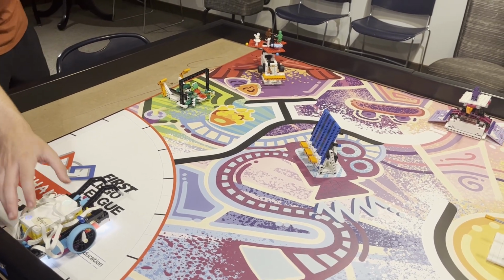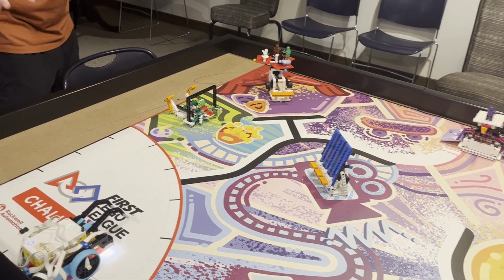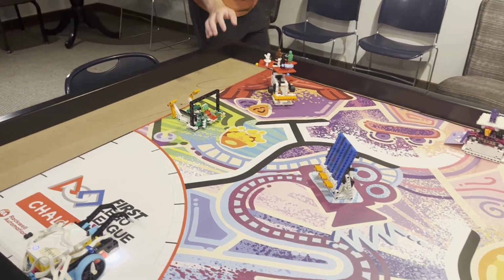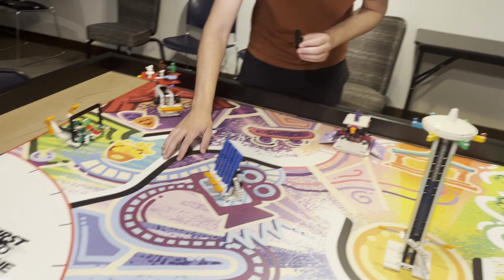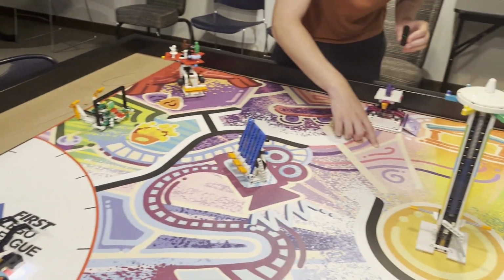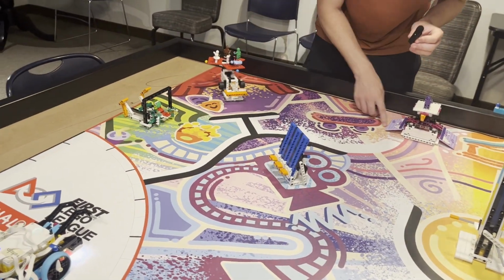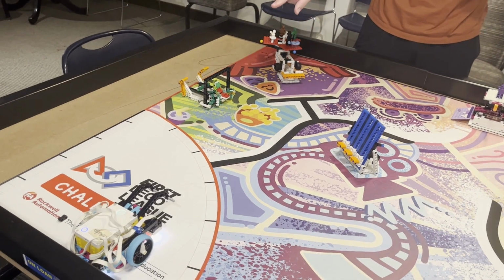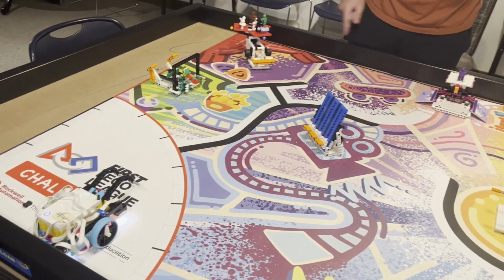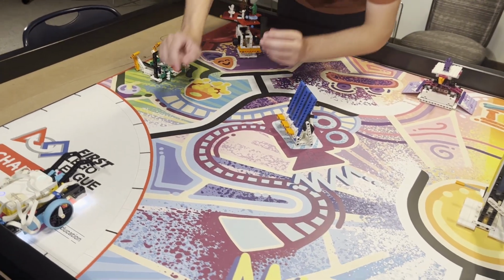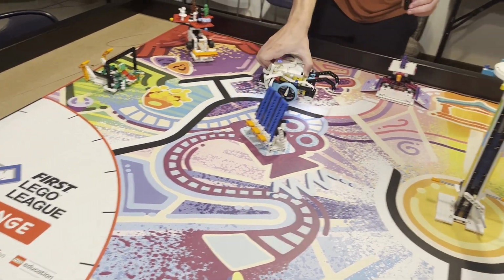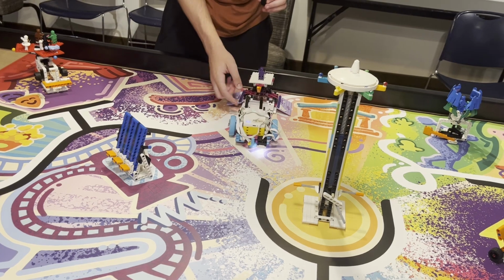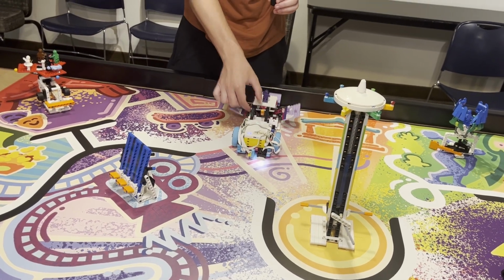So if we think about this, there's two ways we can get to this spot right here. We can either come through here, or we can come through here, because we probably want to use the launch zone that's closest to the mission. So we're probably going to want the robot to come, and then it's going to have to line up right in front of it and then pull down with its arm to get it down.